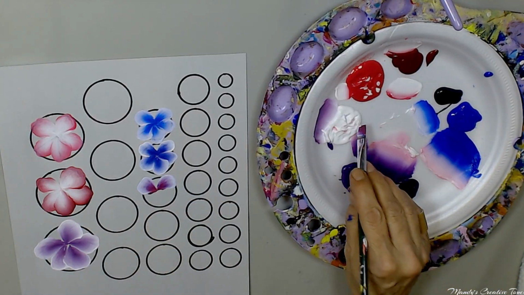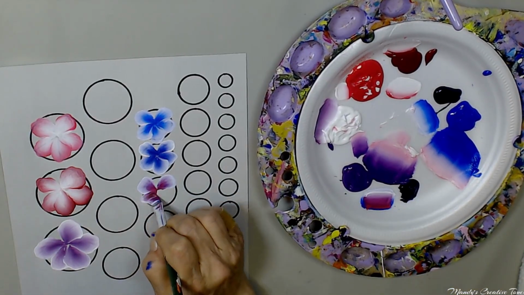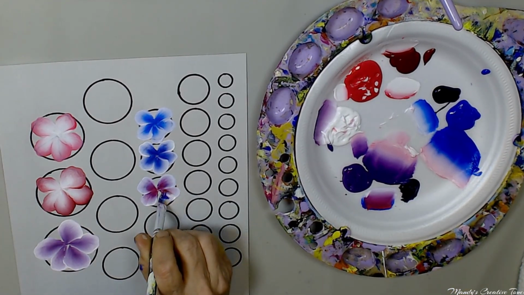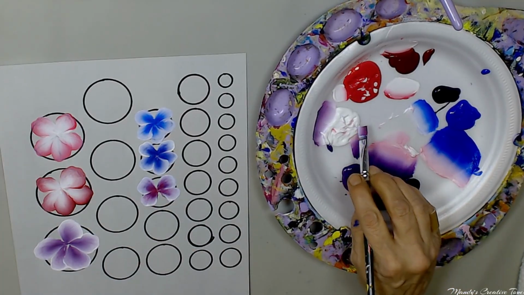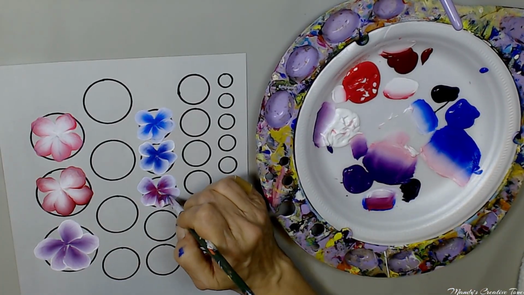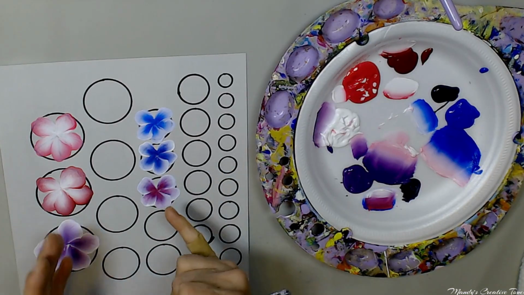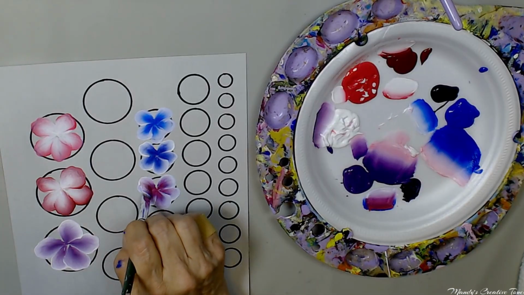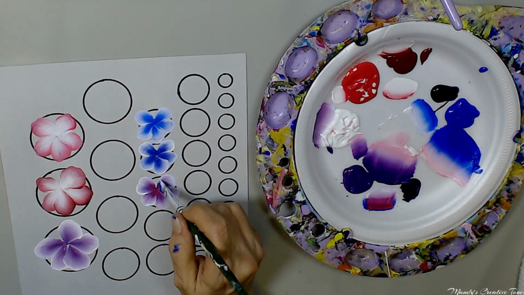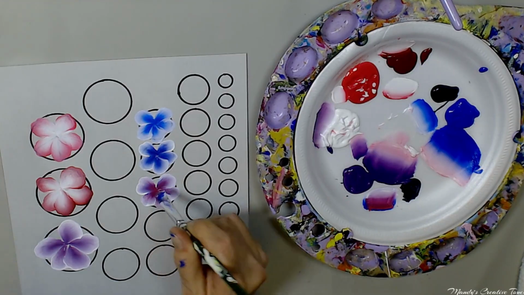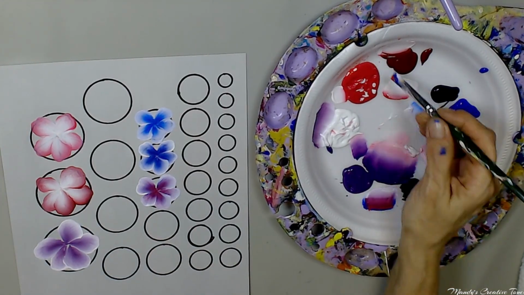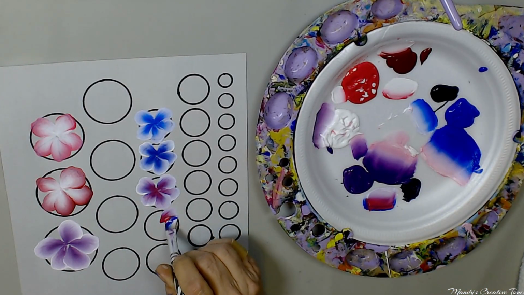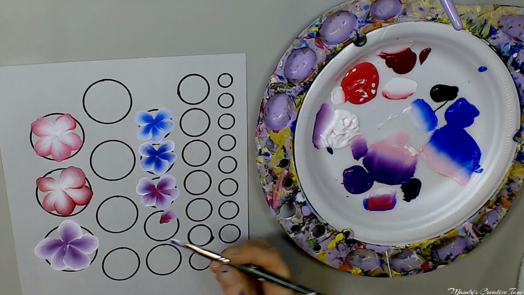So just go ahead and play around with a lot of variations and then come back and play with all your centers. The bigger the flower, obviously, you can get more detail. Some of them have these different variations of blues and purples. Then you have a dirty brush going on, and you start picking up a little bit more of different colors. You get different variations. I need a little bit more white.